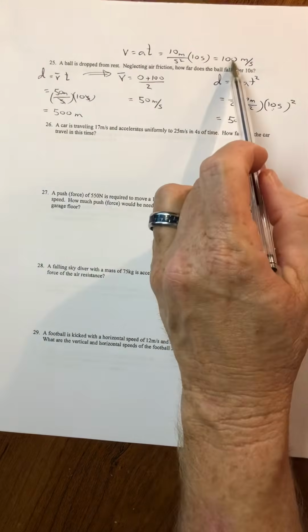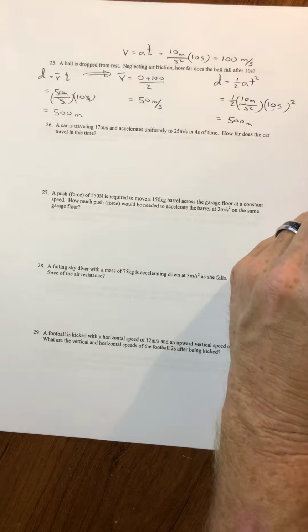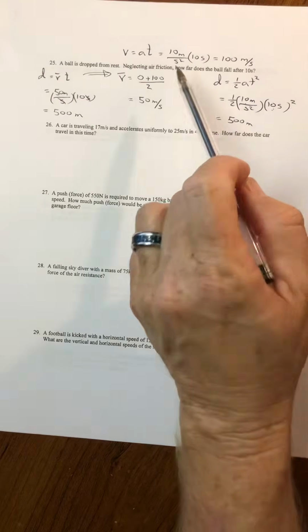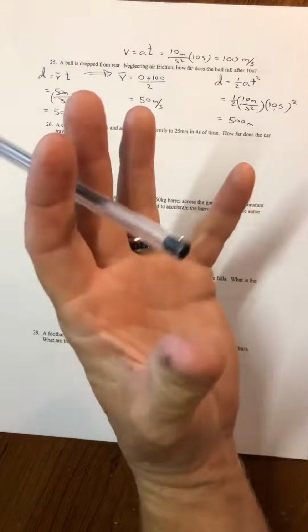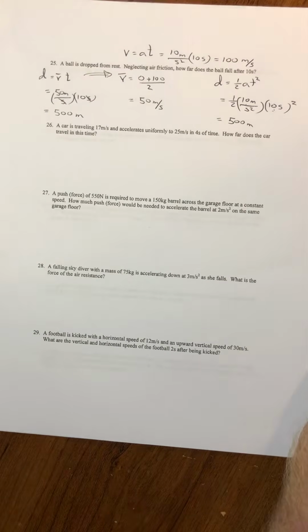Either way works. The one thing to not do is just get the speed and stop. That would be very tempting, because it says how far, but sometimes people read that as how fast, and they answer with this part of it. They do like half of it.